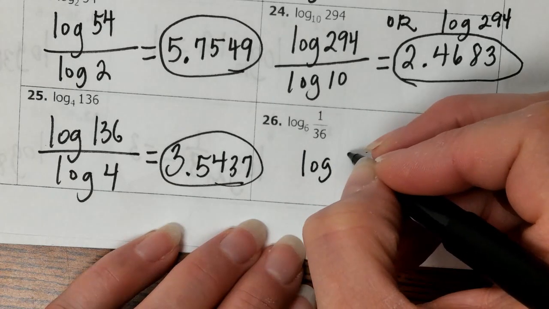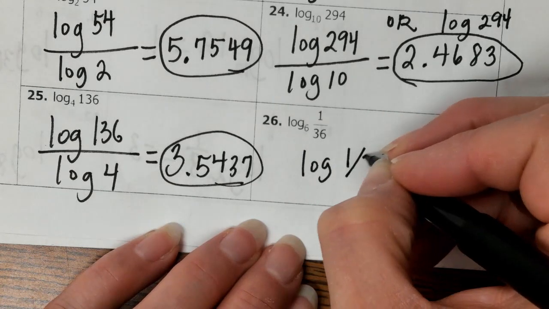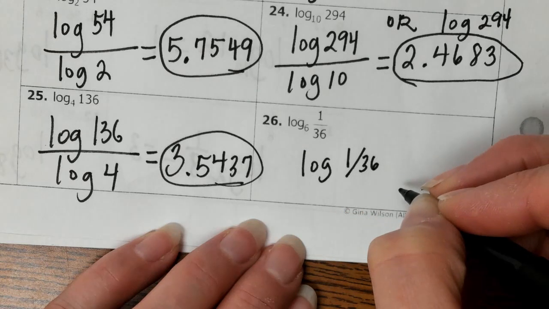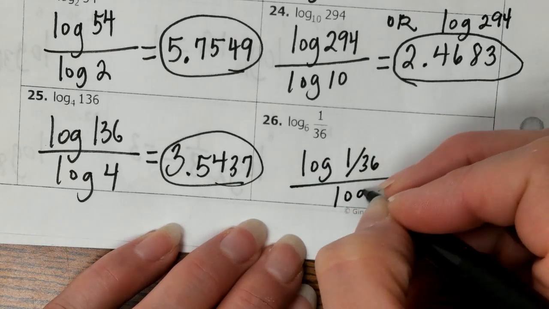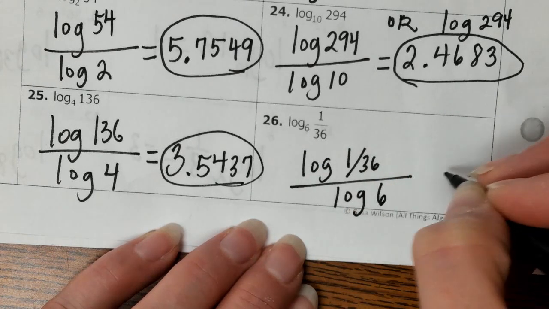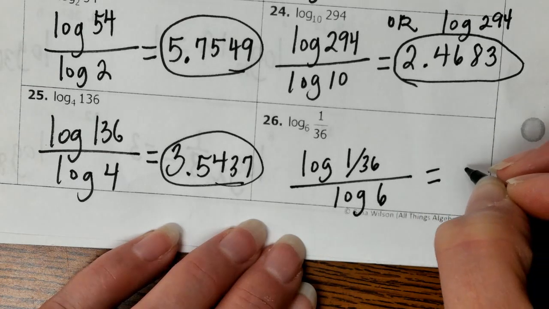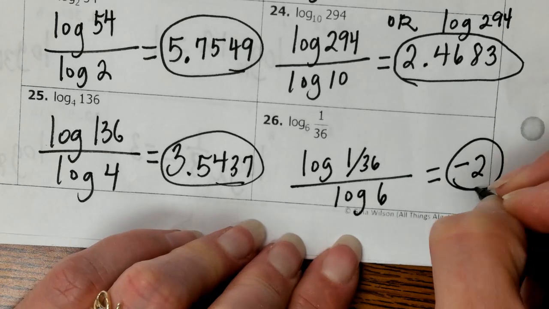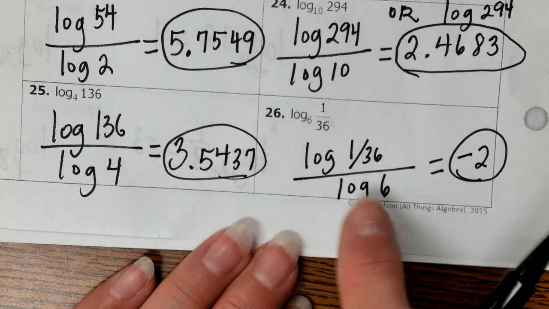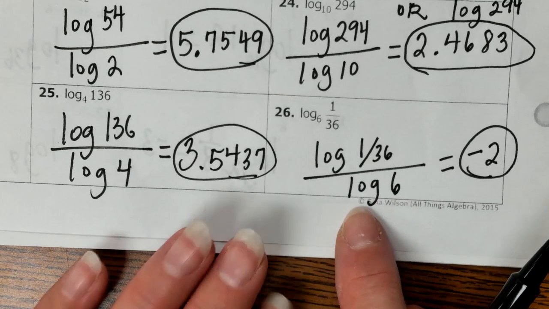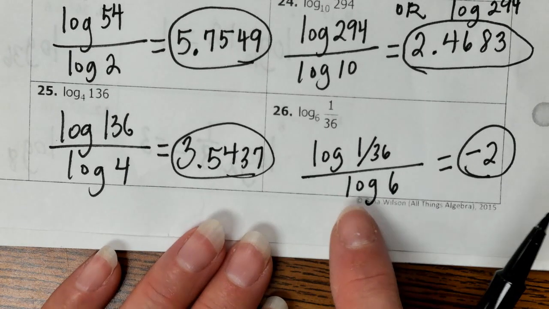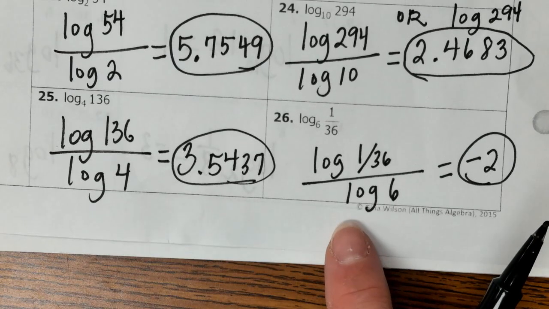Log of 1 over 36 divided by log 6 equals what? -2 was the answer. Did anybody have trouble putting number 26 in your calculator? Just let me know if you have any questions.